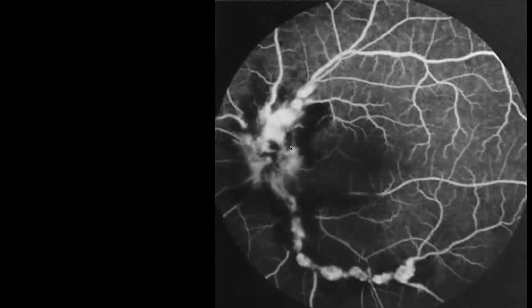So this one is very peculiar. As you can see here, it's a bit difficult, but just trust me when I say that the inflammation is coming from the arteries. The inflammation in particular is associated with aneurysmal dilatations, emanating mainly from the arteries.